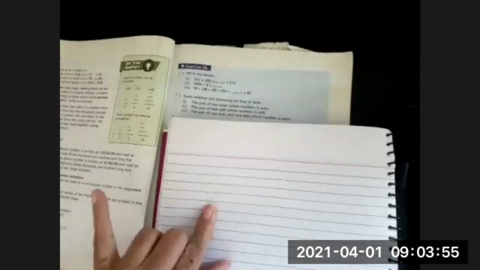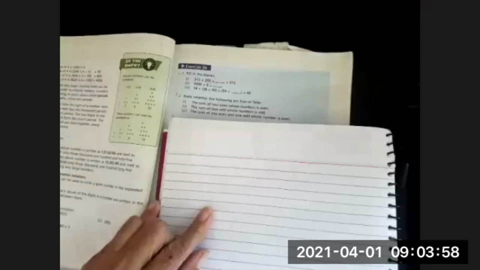May I start with the exercise 2B? Yes, ma'am. Okay. Fill in the blanks. First question. All the properties of addition are there.